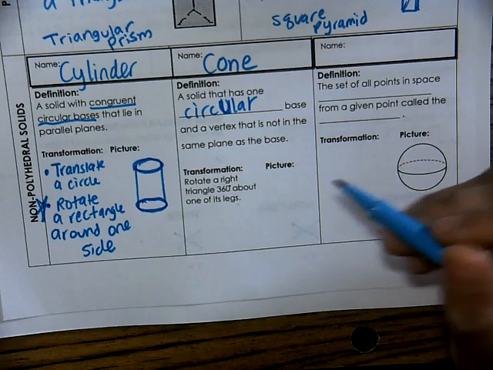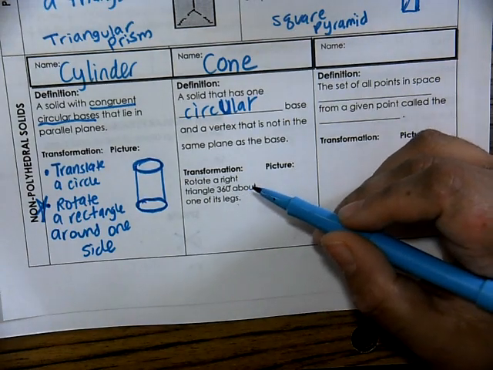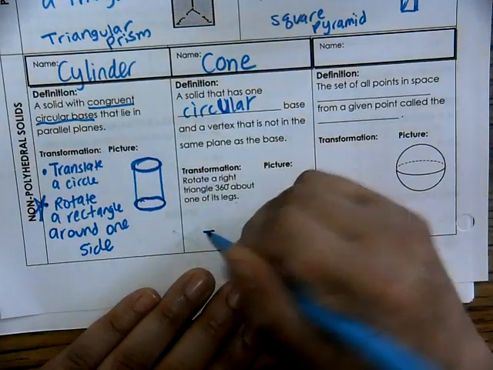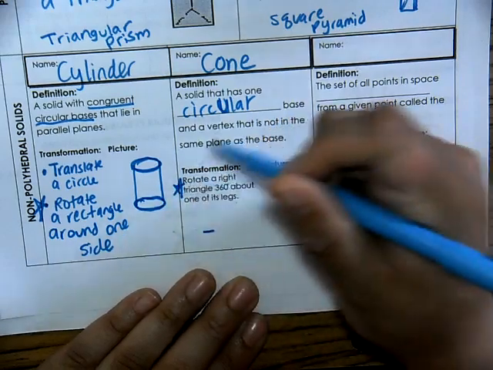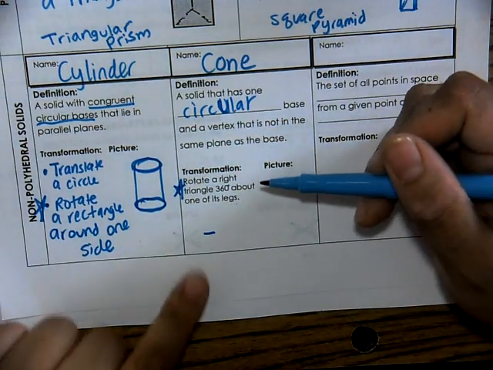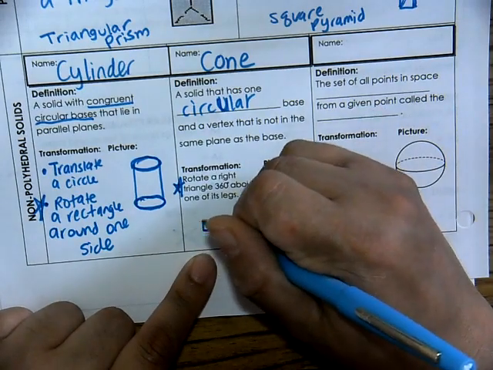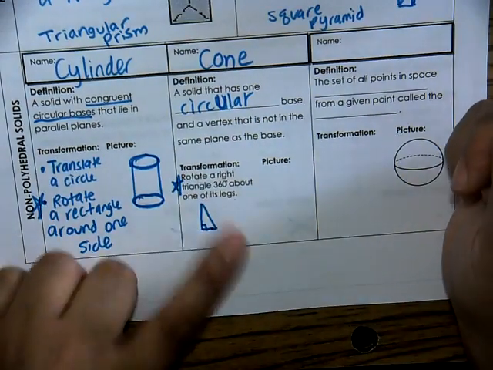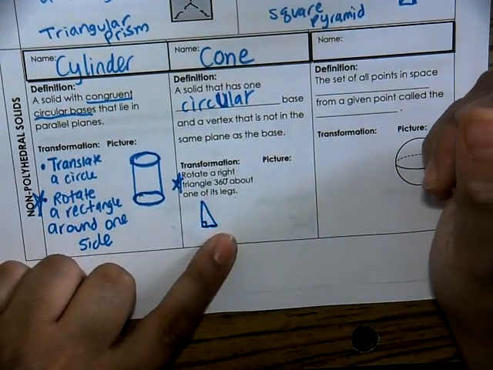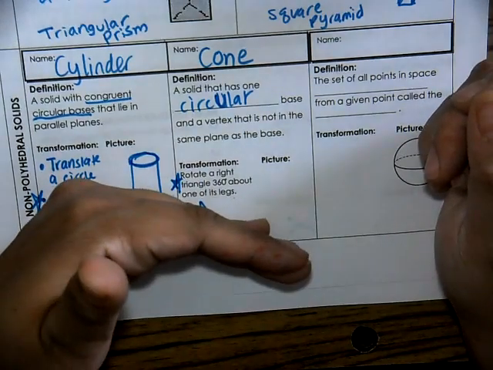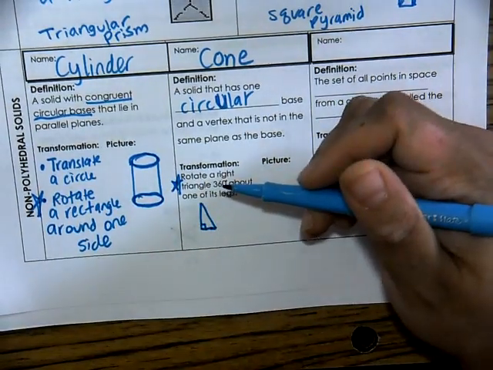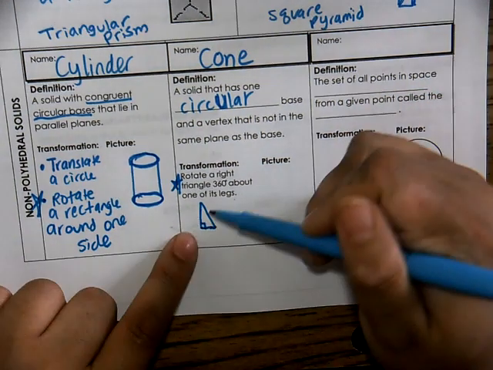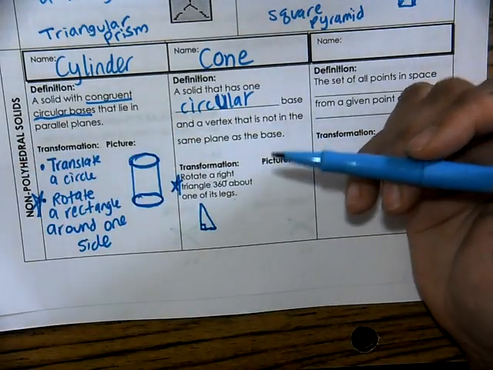Now, to transform this one, you're going to rotate a right triangle 360 degrees about one of its legs. I'm going to actually show you this because I think this is another one I'm going to star, because there could be a question like this on the quiz or the test as well. When you're rotating a right triangle, imagine you have a right triangle like this. Okay, here's my right angle. You would decide which leg you want to rotate about. Do I want the vertical one or the horizontal one? Depending on what you rotate about, you're going to end up with a cone that has its circular base on its side or on the bottom, depending on how you create it.